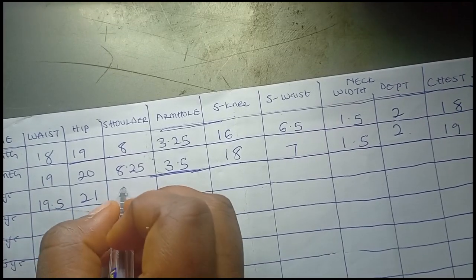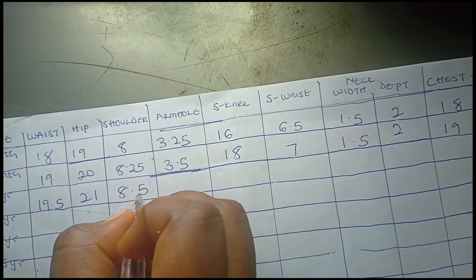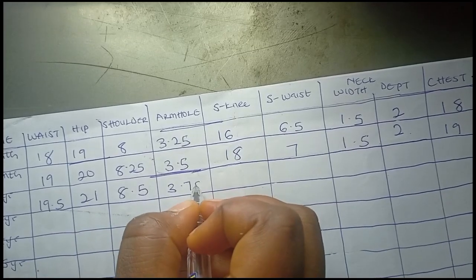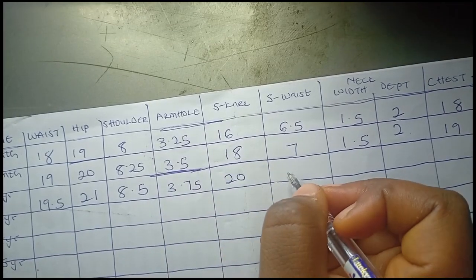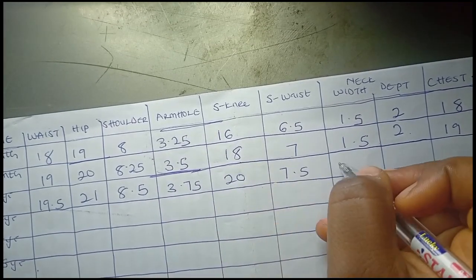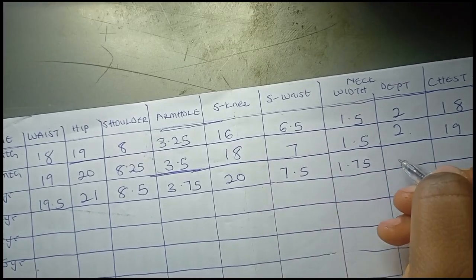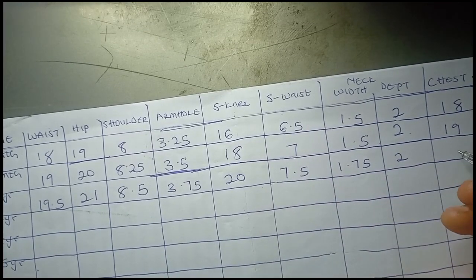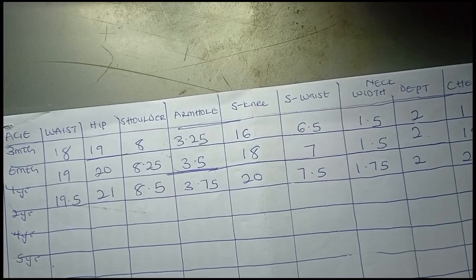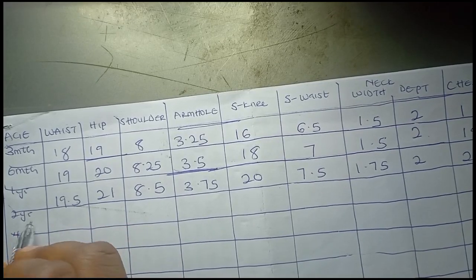So now I'm going to the next one, which is 1 year. We have the waist at 19.5, the hip at 21, the shoulder at 8.5, the armhole at 3.75, shoulder to knee 20, shoulder to waist 7.5, neck width 1.75, neck depth 2. Then we have the chest at 20.